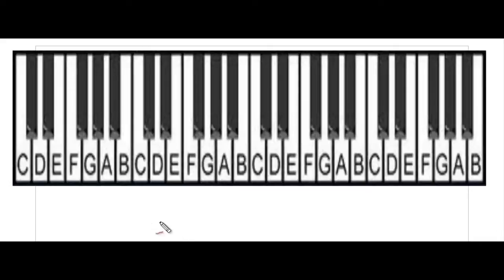We'll mark in and identify the notes in a C Ionian mode. That's the first mode in the key of C. So to find the notes in the C Ionian mode, I'd begin on the note C and continue along the piano keyboard until I reach the next C, and that would be our C Ionian mode.